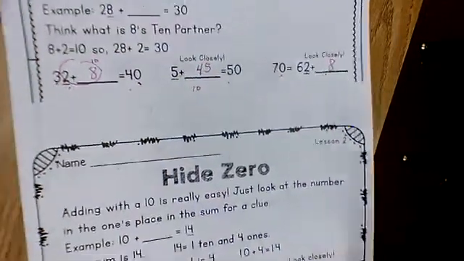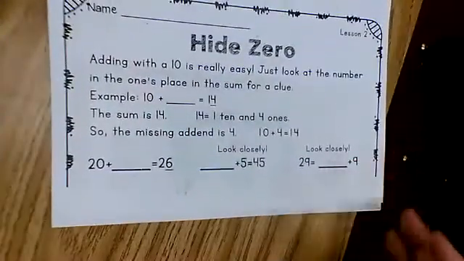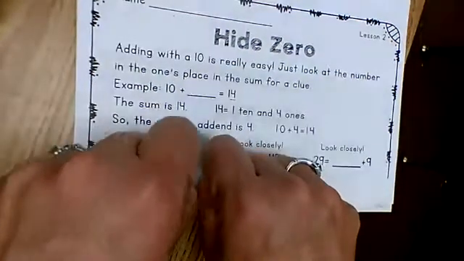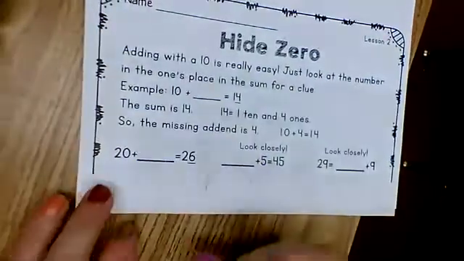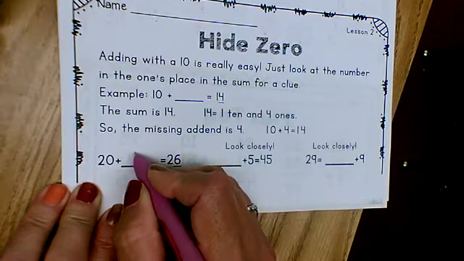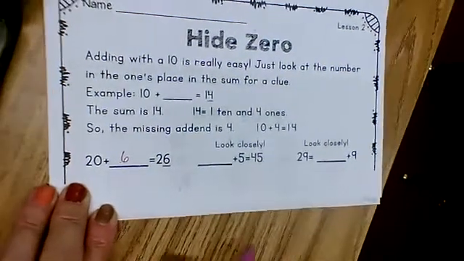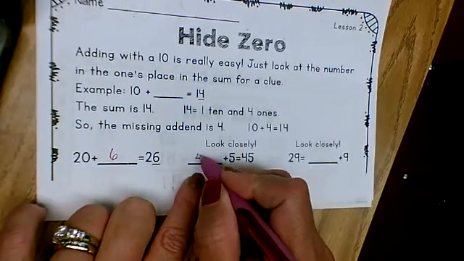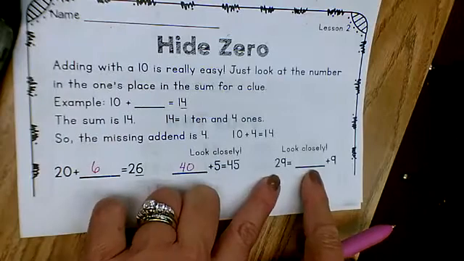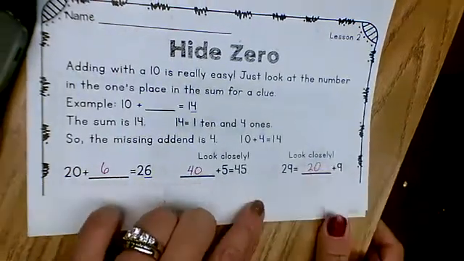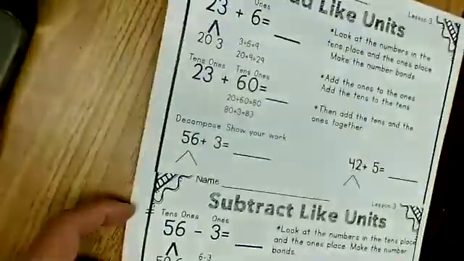All right, let's look at hide 0. That's when we had the orange and green cards, boys and girls, and we broke them up. Like 26 is 20 and 6. So what's missing? You have 6 that is missing. What do you have missing here from 45? You should have said 40. And what do you have here that is missing? You should have said 20. Okay, flip it like a pancake.